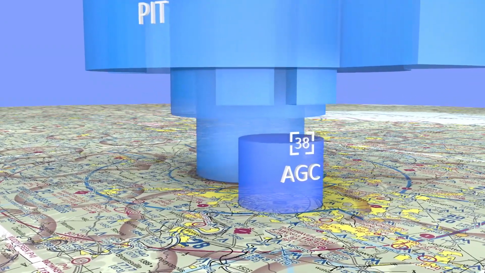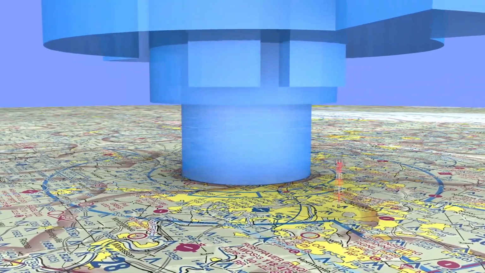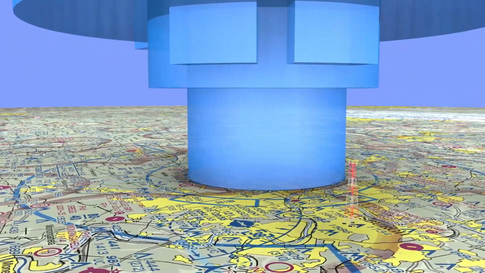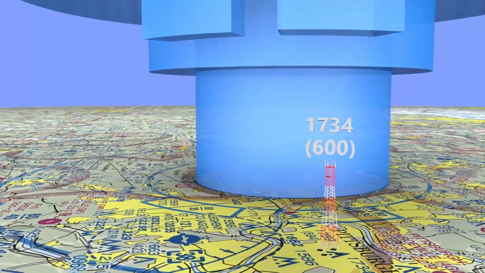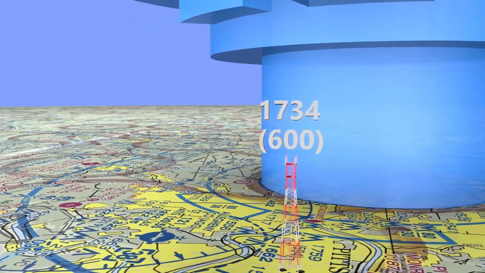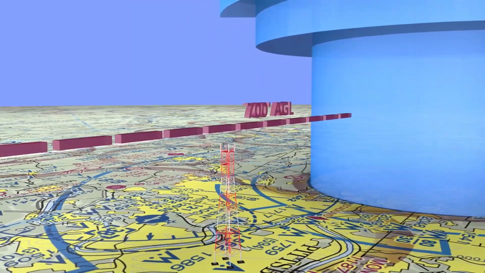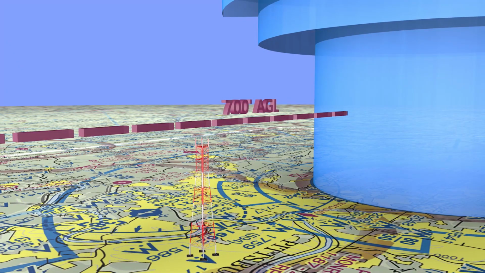Now your job is to perform a tower inspection of this tower that lies under the Class B, just north of the Allegheny Class Delta. The chart tells us that the top of this tower is 600 feet above the ground, or 1,734 feet above mean sea level. The tower is also surrounded by a faded magenta outline that shows where the Class E starts at 700 feet AGL. Your first question should be, are you legal to fly there?